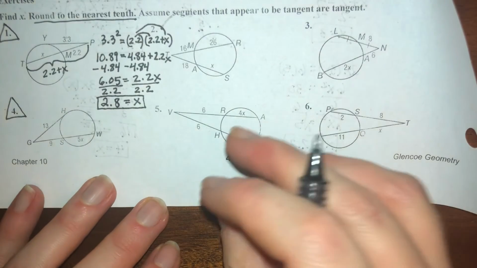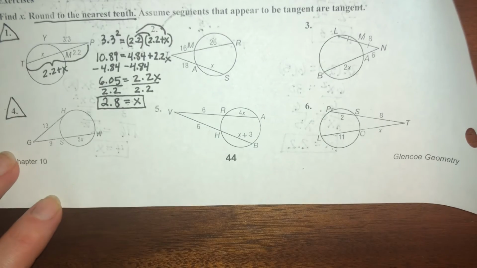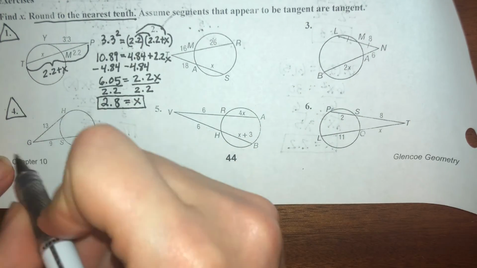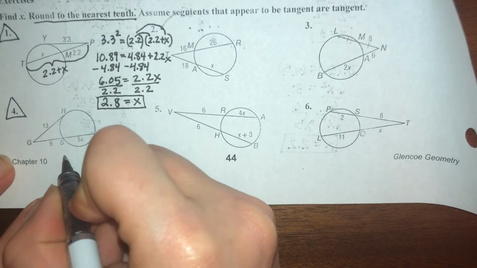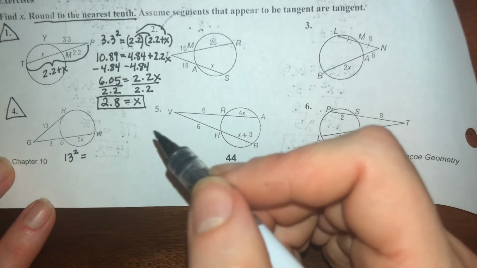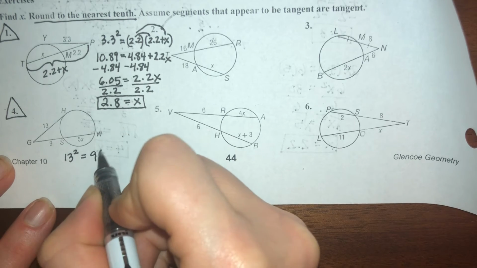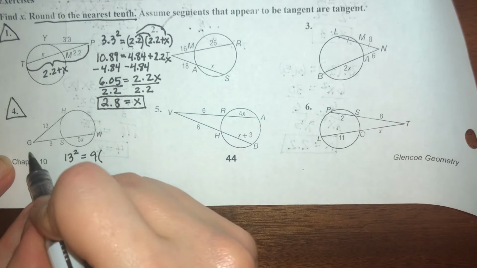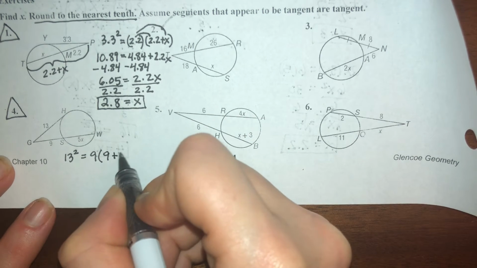All right, let's take a look at number 4. You might want to pause the video and try number 4 on your own, and then check to see if you got it right. Okay, so the tangent segment is GH. So we're going to take that length, 13, and multiply it times itself, so it's squared. And then on the right side, we're going to take the outside portion, which is 9, and multiply it times the length of the entire secant segment, GW. So that's going to be 9 added to 5x.